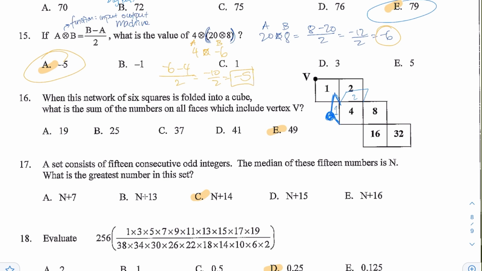So then when you fold this over, this piece will become this 16, and this piece will become this 8, and then the top piece will be 32. So this corner will touch 16 as well as 32. So you have 1 plus 16 plus 32, which will be 49, choice E.